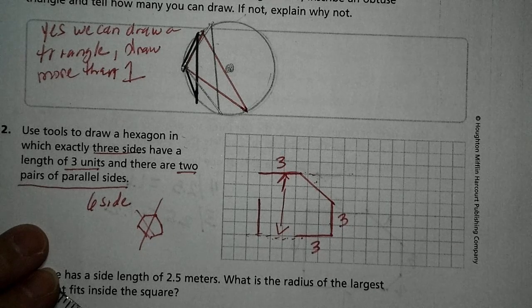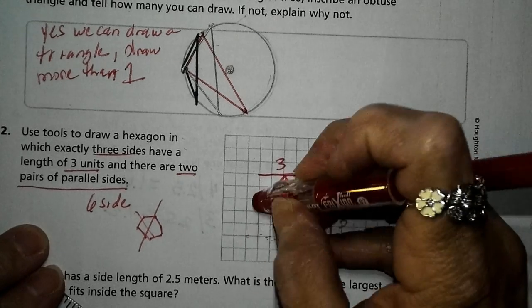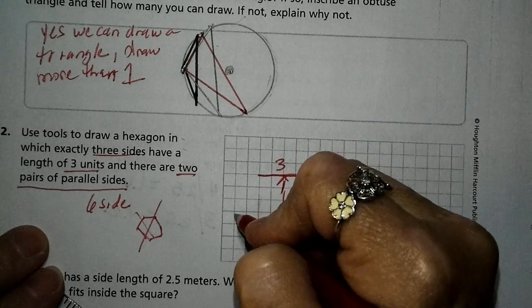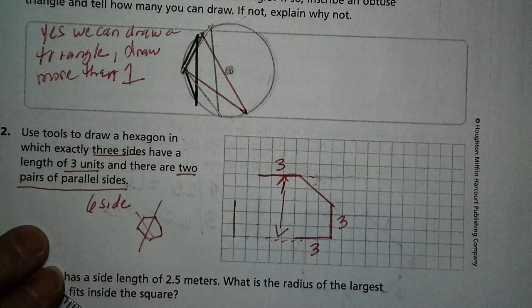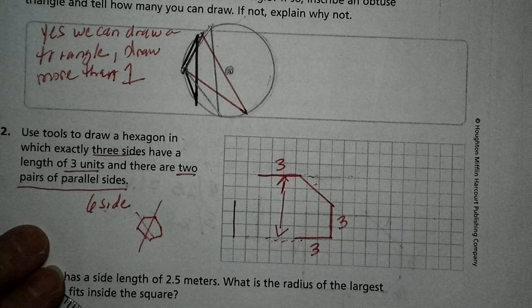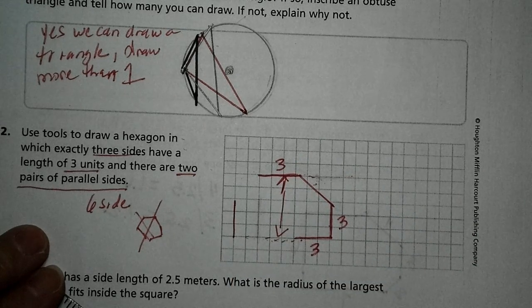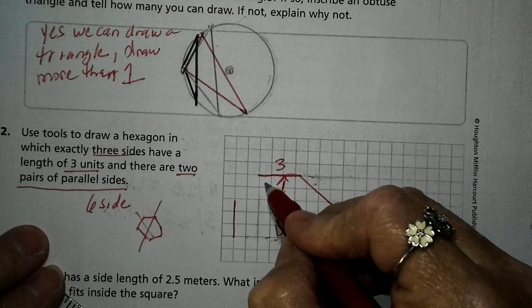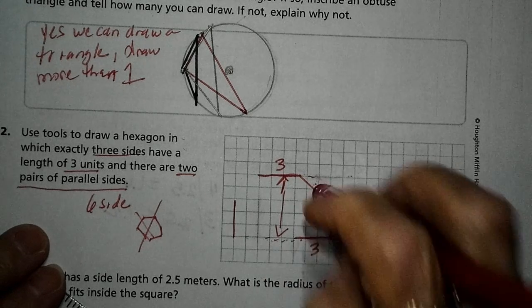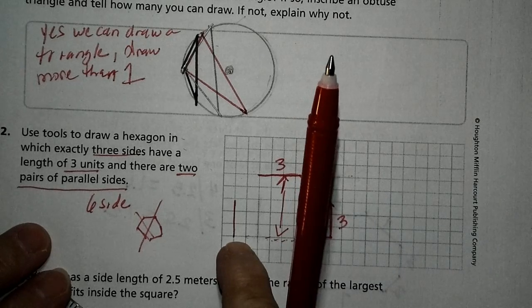I have a question. Uh-huh. So, I know it has the rules on it, but what if you can have more than just 2 pairs of parallel sides? I think it's okay. I mean, it doesn't say you can't, right? So I can't bring this way out here.